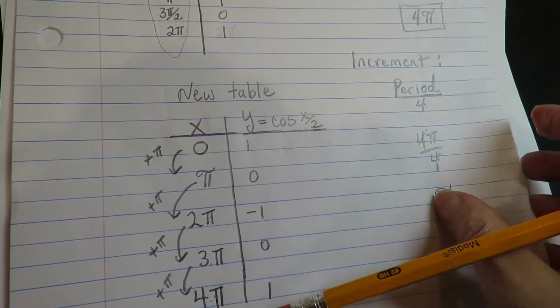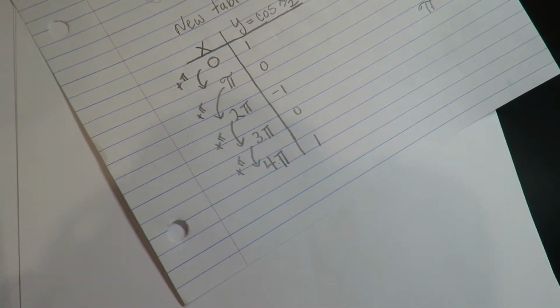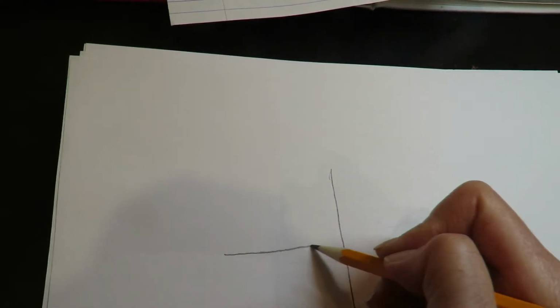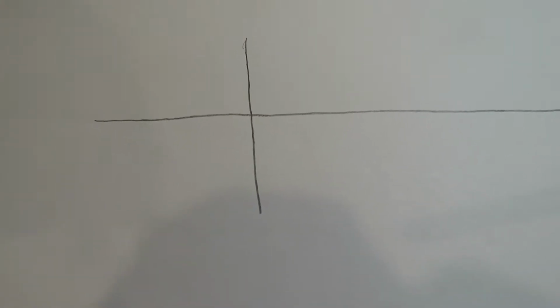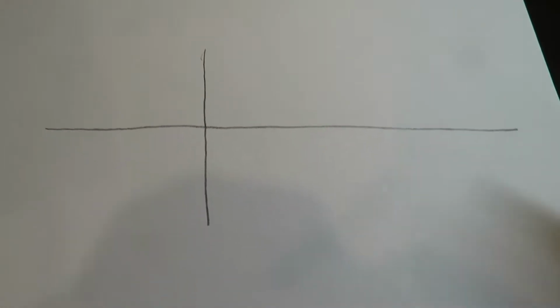Okay, so now let's draw this graph. Once you get the table set up, you've done most of the work. You just now have to convert the table. Oh, sorry, if it loses focus, I'll fix it, okay? The only other little thing you have to be worried about is scaling it correctly, right?